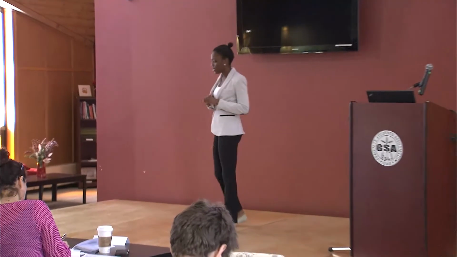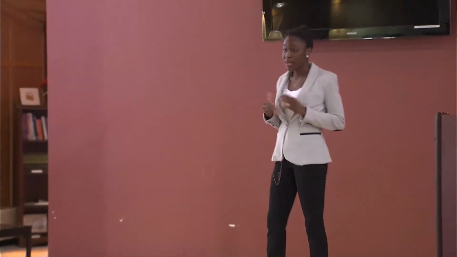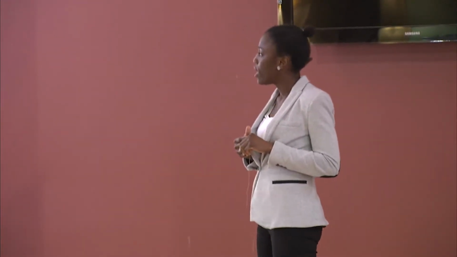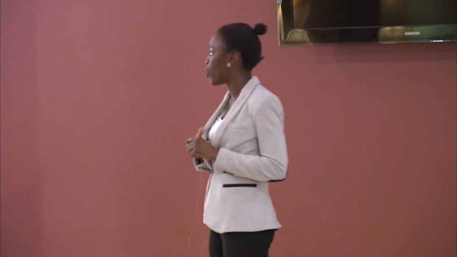My project focuses on an enzyme called beta-glucocerebrosidase. Now, you don't have to remember that name. You can just remember GCase. That's the enzyme that I'm working on. And this enzyme has been shown to have a lot of correlation with Parkinson's disease and other neurological disorders in the brain. How does this enzyme work?